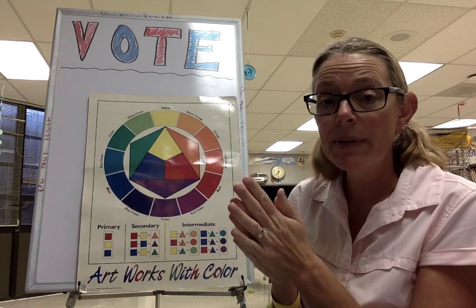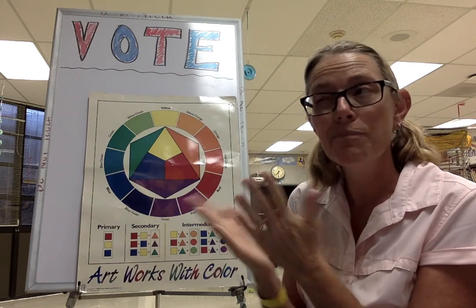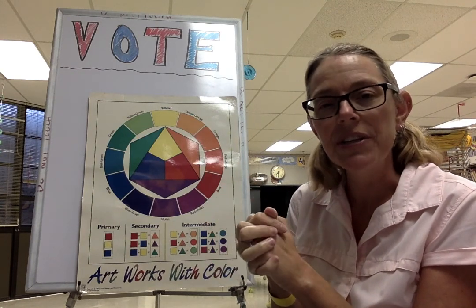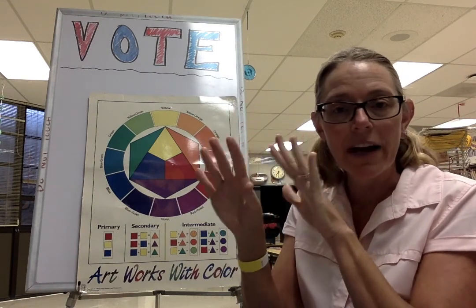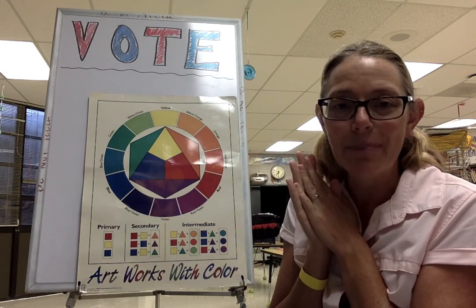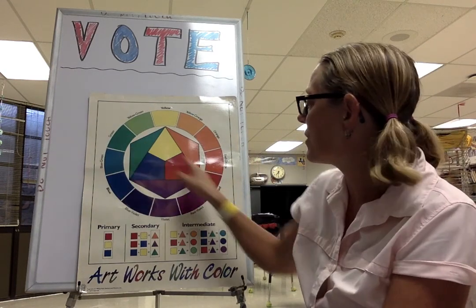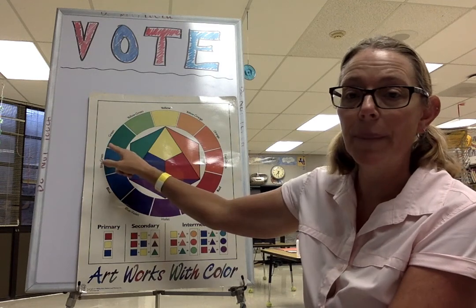So what happens when you put red and green next to each other? Think about the winter holiday season. All that red and green kind of makes your eyes hurt sometimes or makes them feel funny or makes the colors seem to vibrate. That's because they're opposites. They are complementary colors. They're opposites on the color wheel.